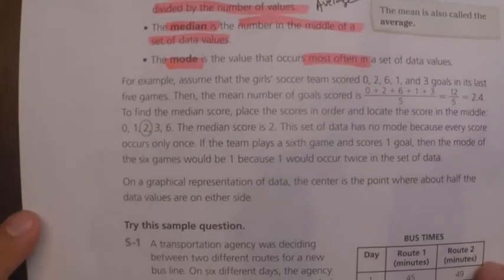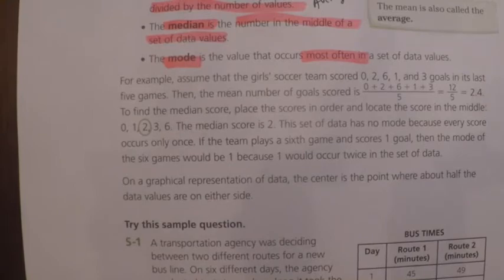So here they go through and give an example of finding the different measures of tendency that you can kind of look at on your own. They show you the mean, the median, and the mode. Now let's jump down to this first sample question here.